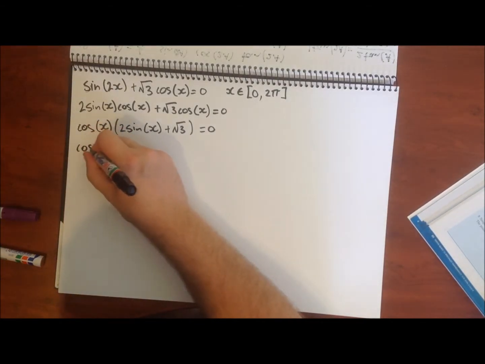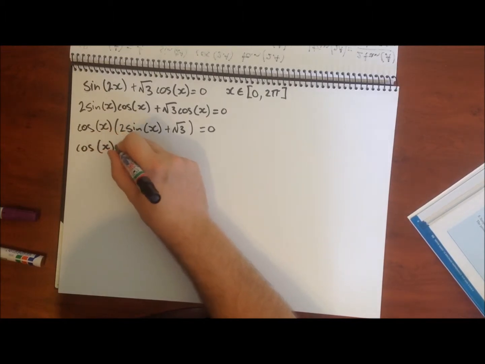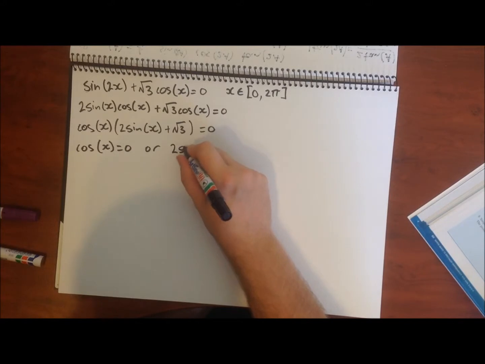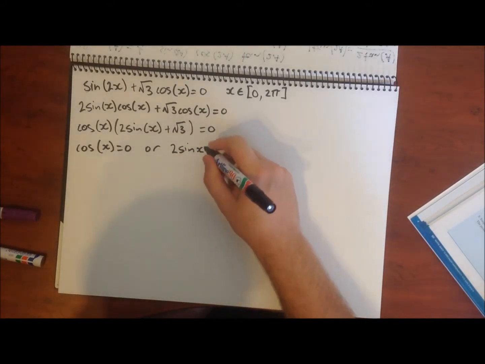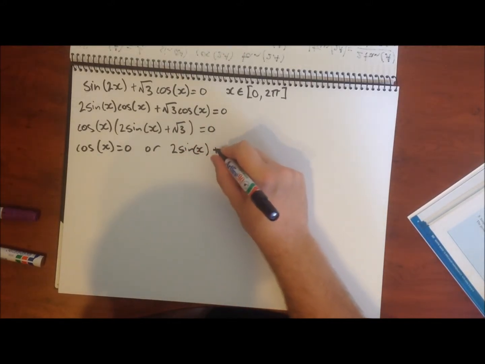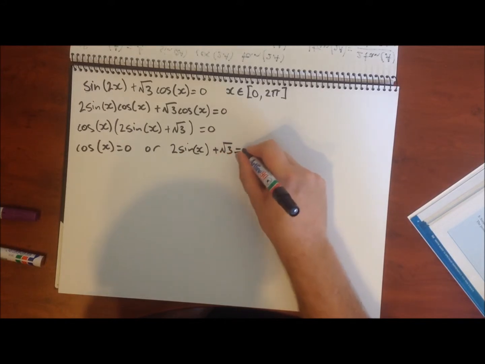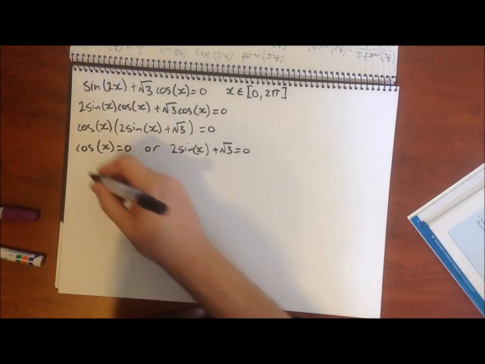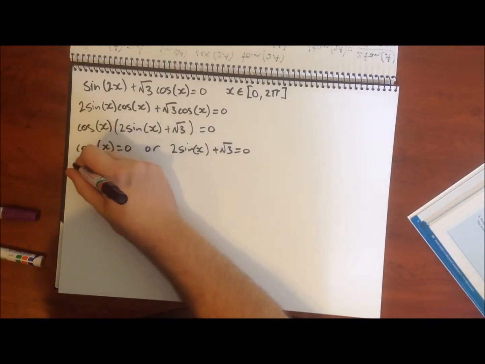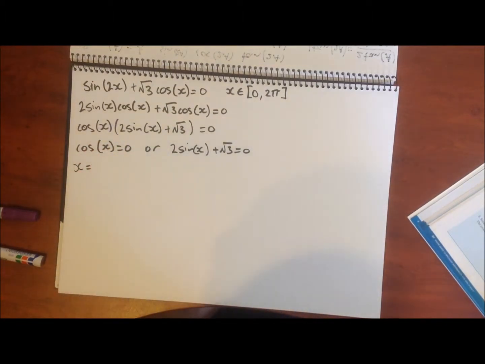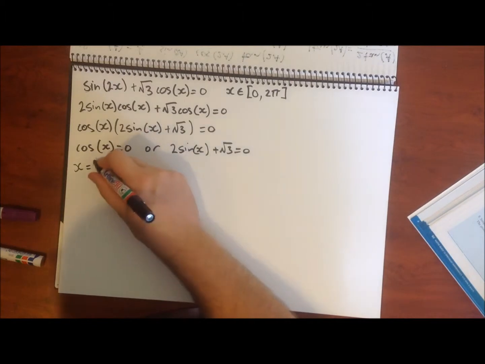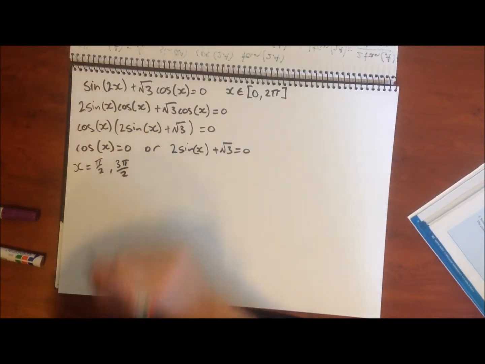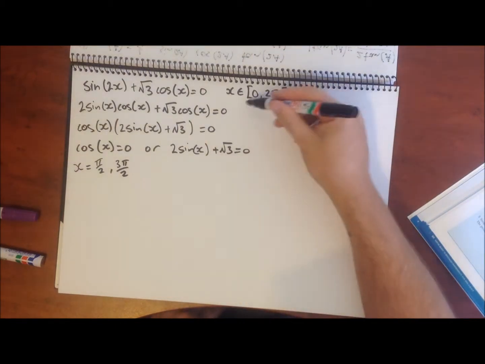So we get cos of x equaling 0 or 2 sine of x plus root 3 equals 0. We'll start off with cos: when cos is 0, x has to equal pi on 2 or 3 pi on 2. They're the only ones in our domain that work.